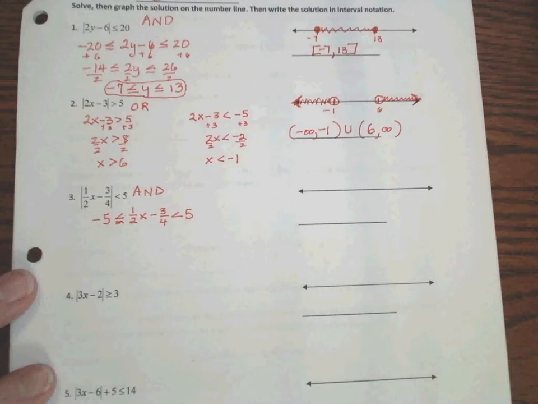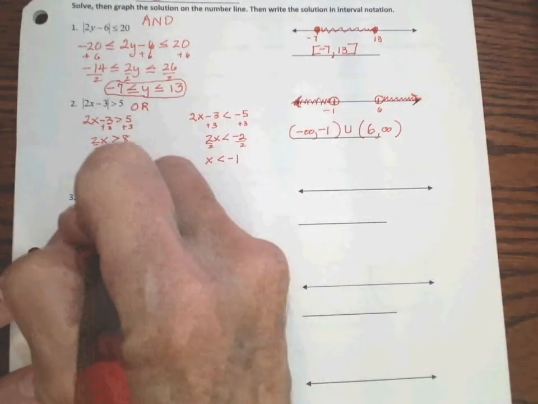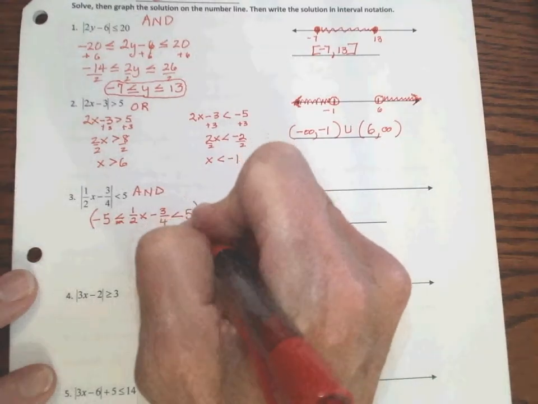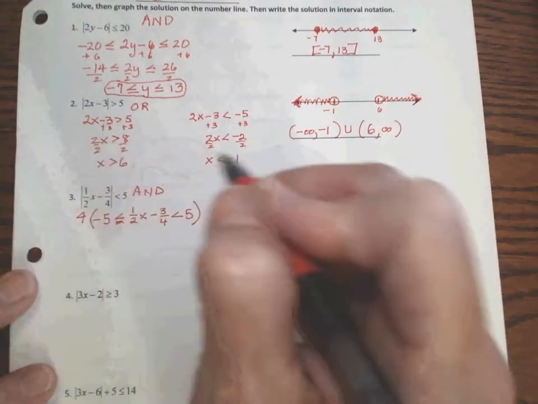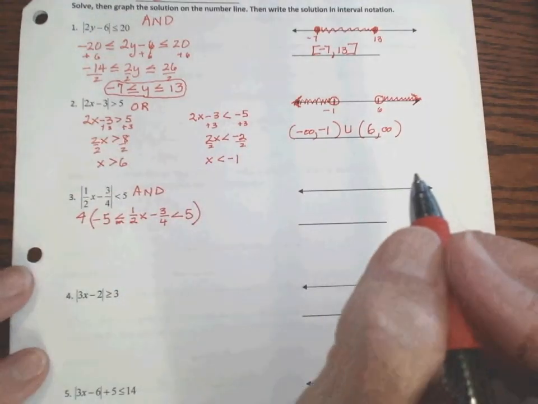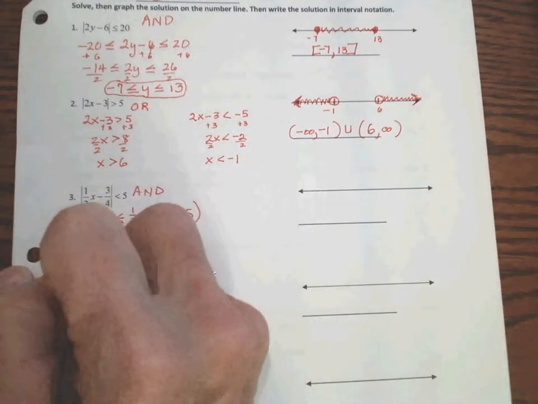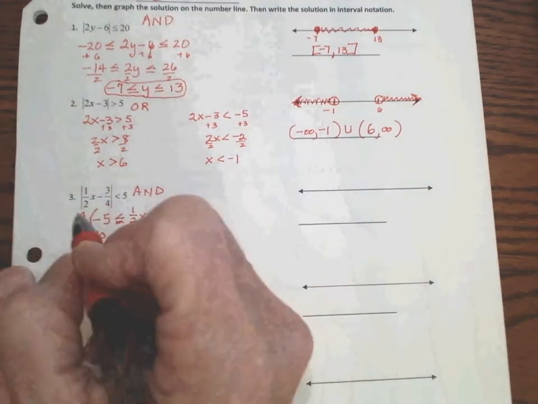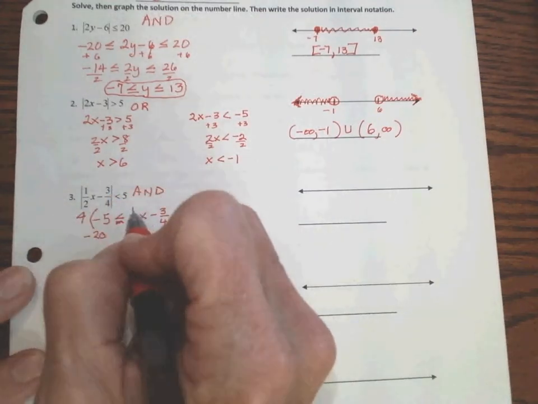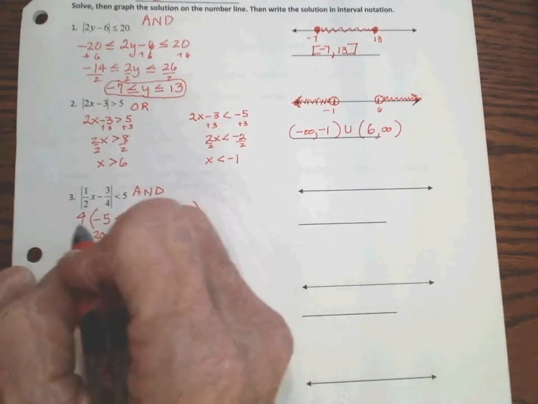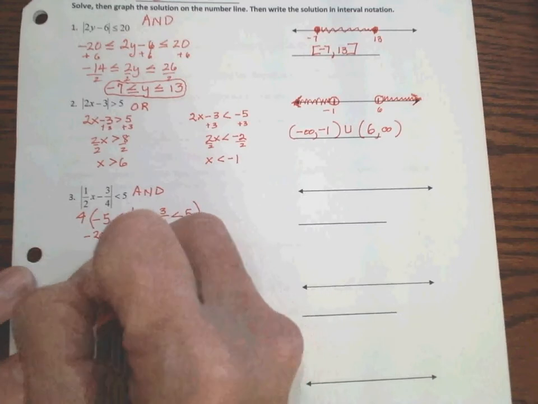I need a common denominator that both 2 and 4 go into. So that would be 4. Alright, so here's what's going to happen. Everything has to get multiplied by 4. So 4 times negative 5 is just whole numbers. So that would be negative 20. 4 times 1/2.